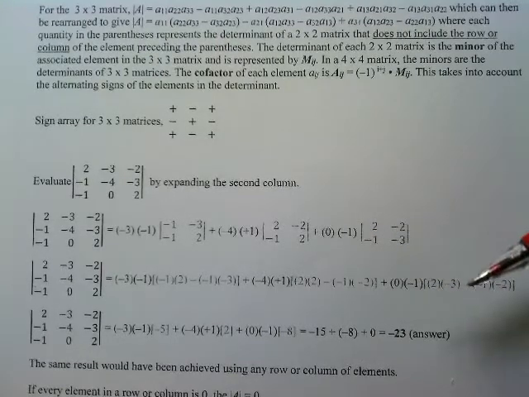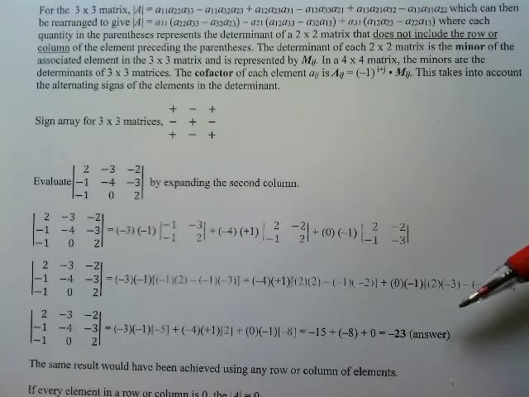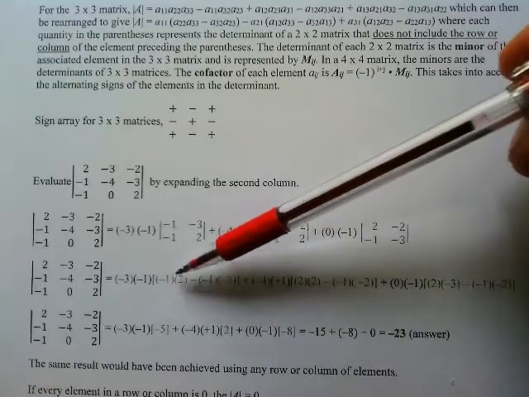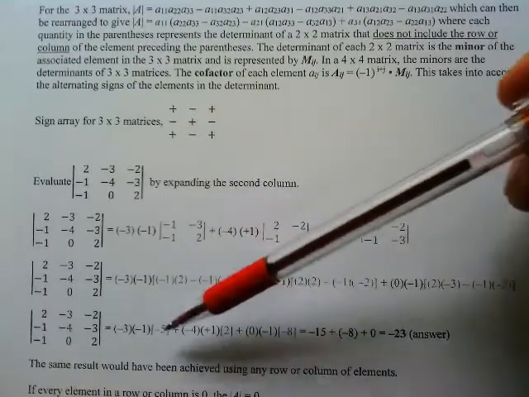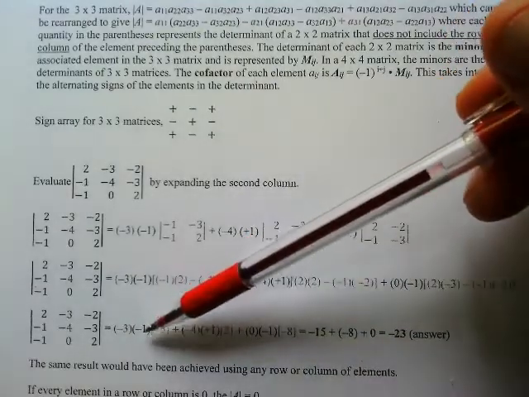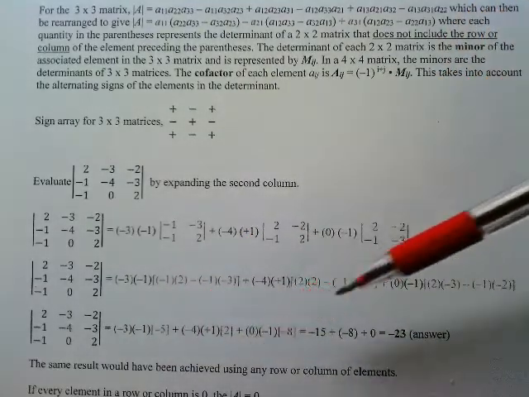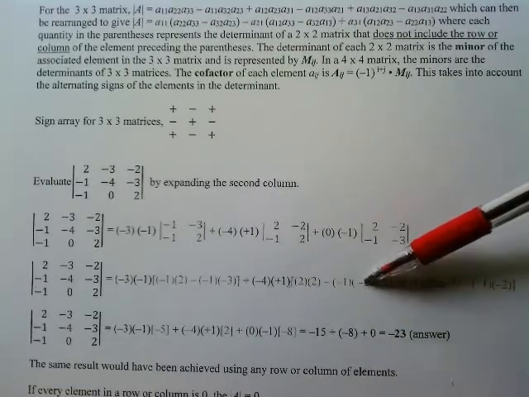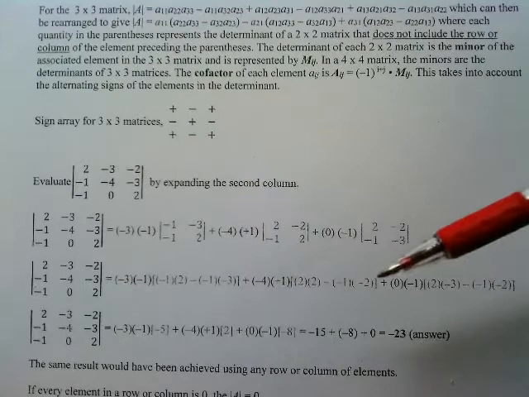So clearly one of the challenges of finding determinants is you've got to keep all those signs straight. So over here we have negative 2 subtract 3, so that gives us negative 5. And so we're going to have negative 3 times negative 1 times negative 5. Here we have 4 subtract 2, so that's going to give us a 2.